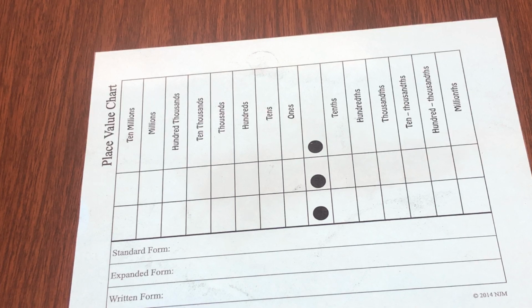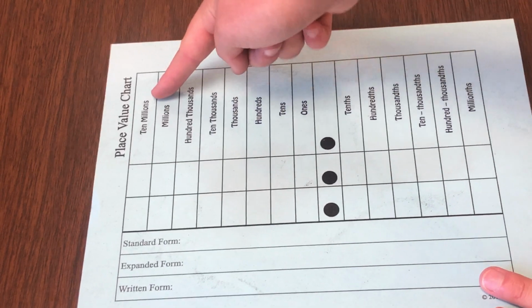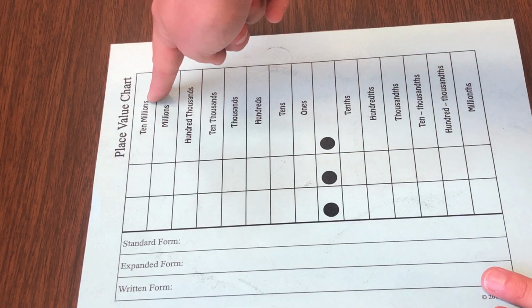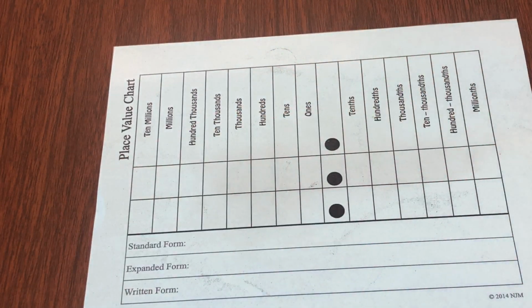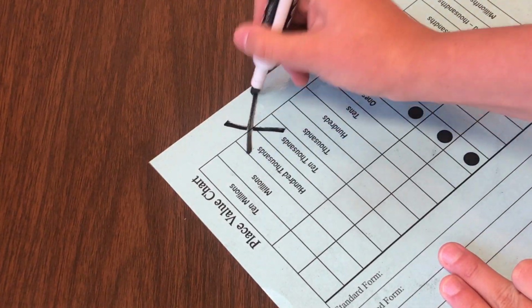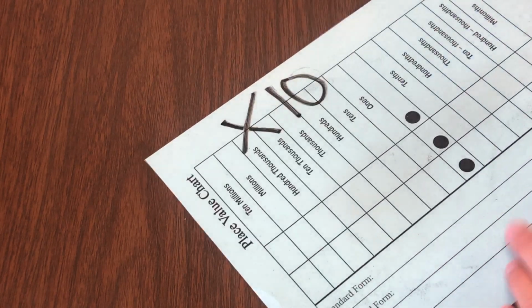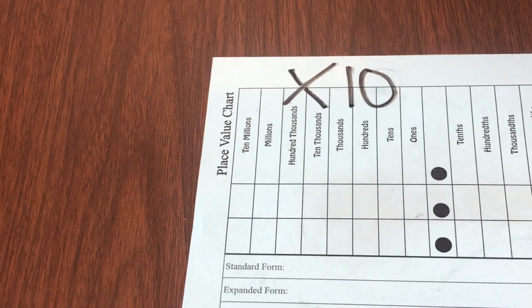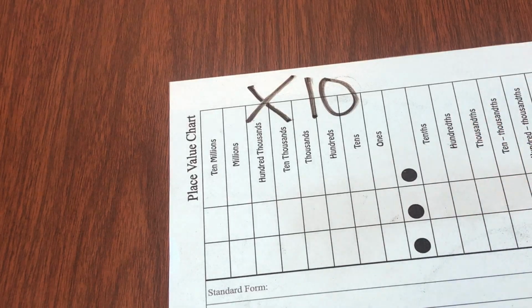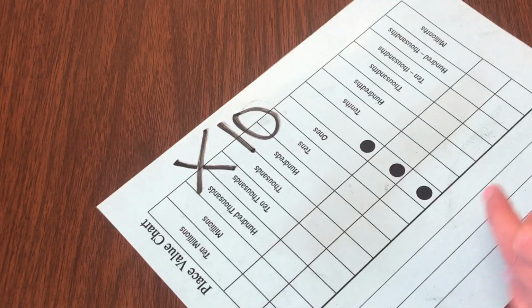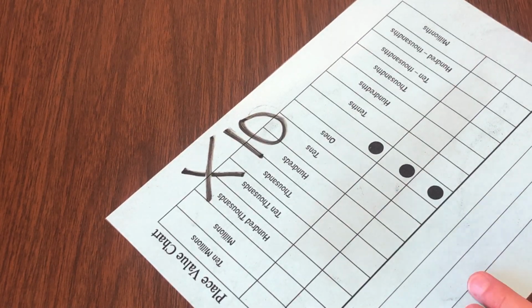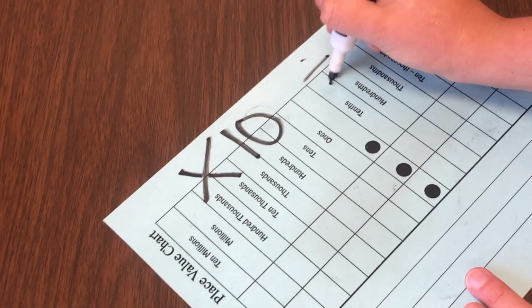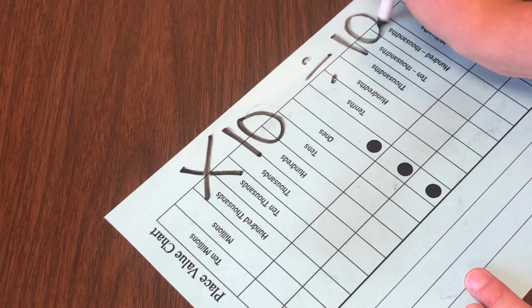So the main thing I want you to take away from this is that when you go to the left of the decimal point, it moves to the tens place, which means you multiply by 10. That's to the left. When you go to the right of the decimal, it's to the tenths place. So you divide by 10.